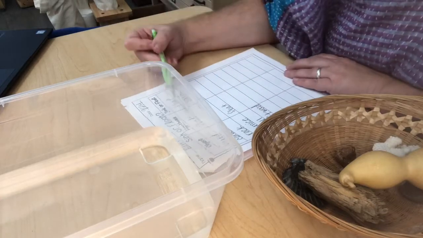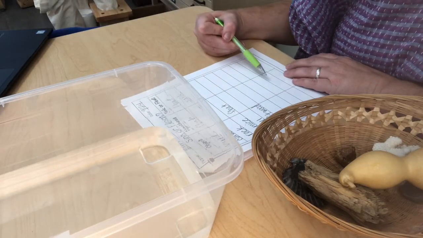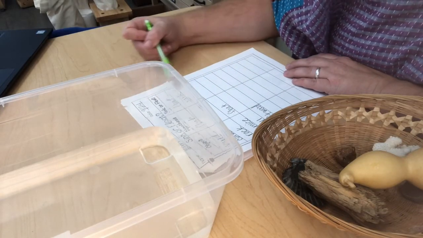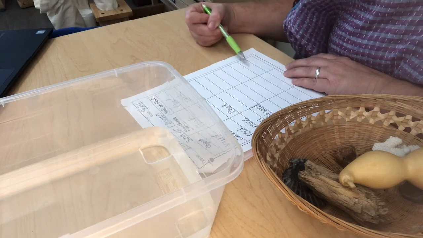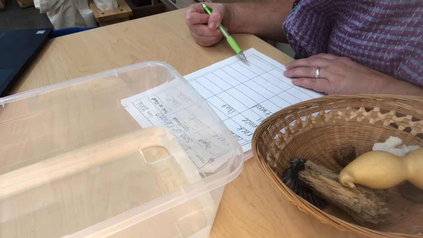You will continue to make your hypothesis and then test your hypothesis and record your results. Have fun.